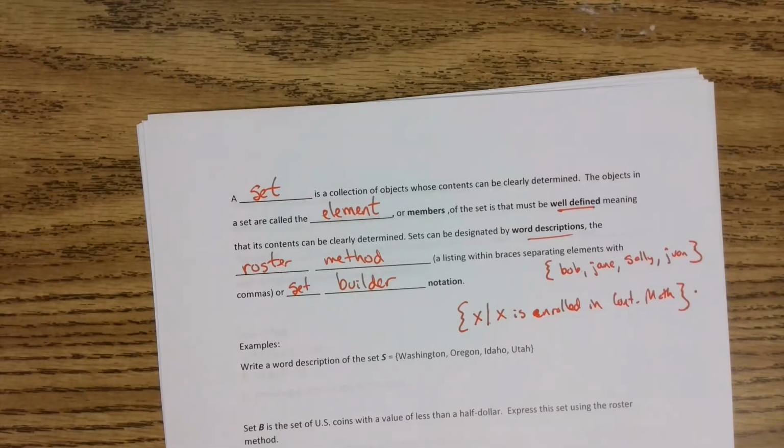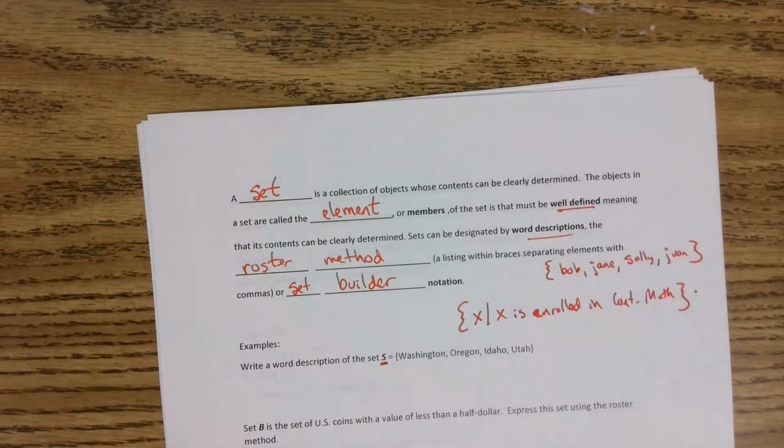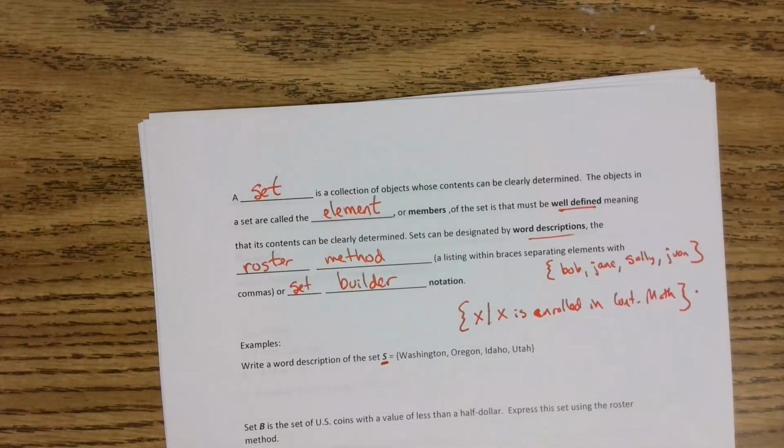All right, so here's our set. Sets are often named with a capital letter. Say that we're talking about a set, and so this is roster. They wrote them all out. So can you put that in words? What are those four states? What distinguishes those four states from the other 46? No idea. Do you know where they are? North and west?